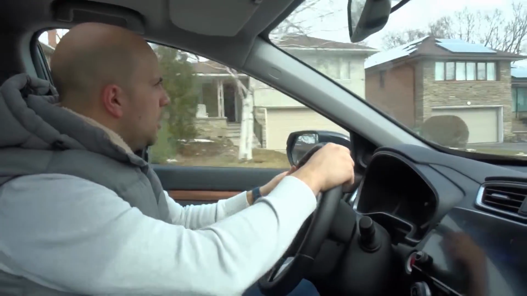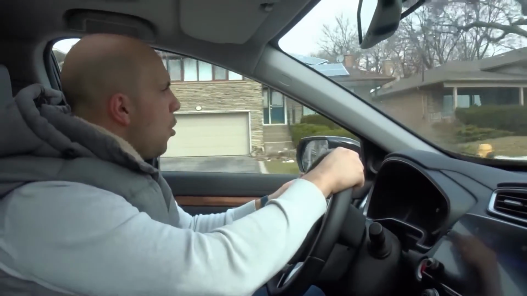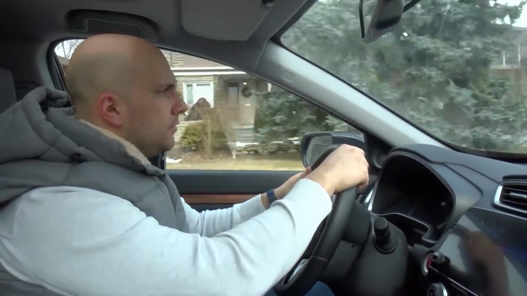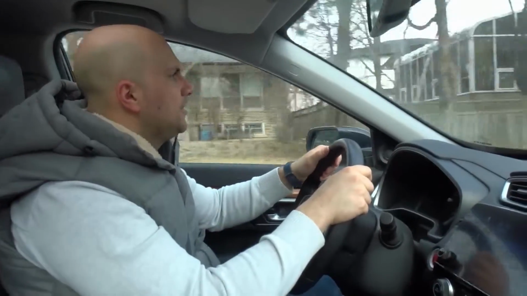I'm looking ahead in the curve, turn the wheel, look at this. I'm holding the wheel pretty much in the exact same position throughout the curve. Look at that, done, just like that.